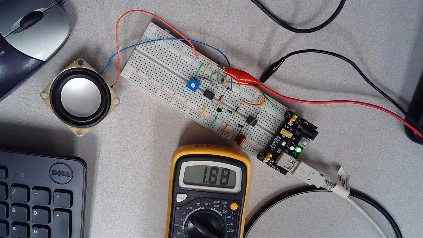Let it cool down. As it cools down, the voltage goes up. 2 volts, it turns off. So that's homework set number 8.